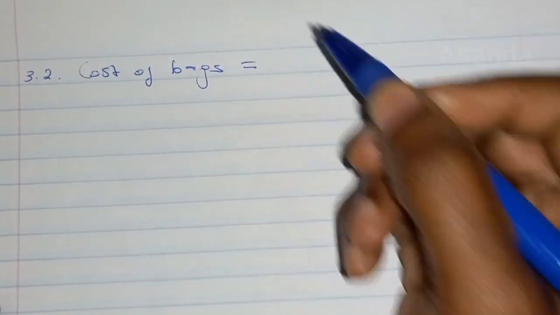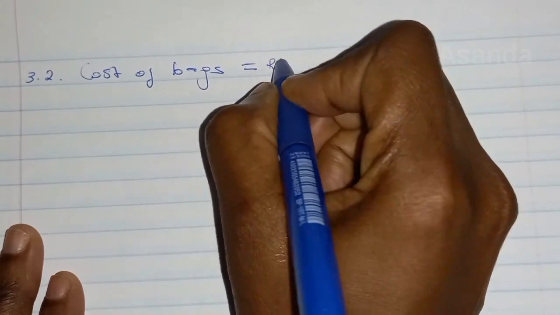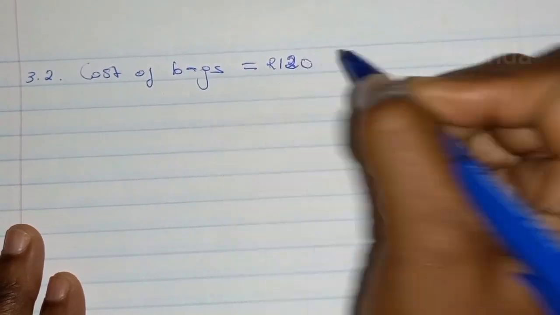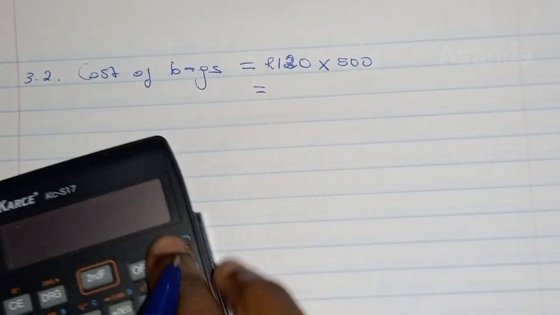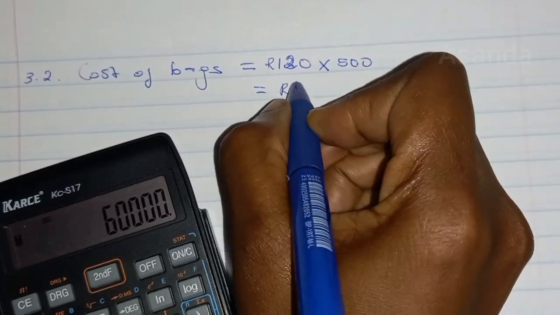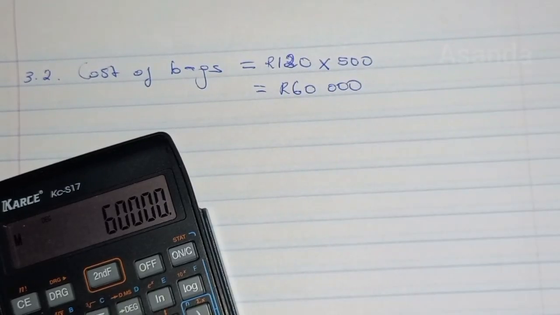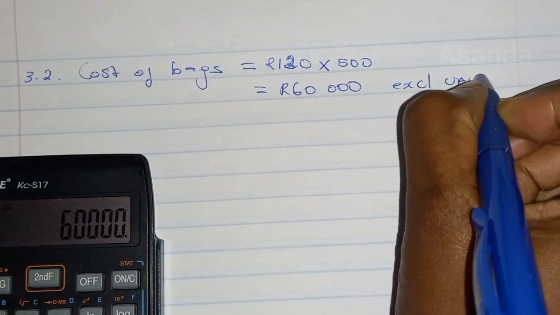The bags is cost of bags. So this is before VAT, and since they said that the price for each is excluding VAT, for each the price is 120 rand, and once you multiply that by 500, you get 60,000, right? So now this price here is excluding VAT.